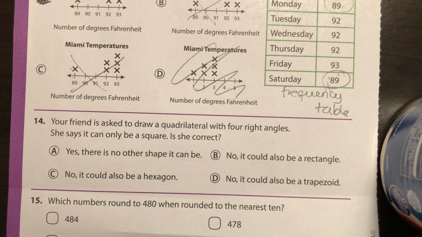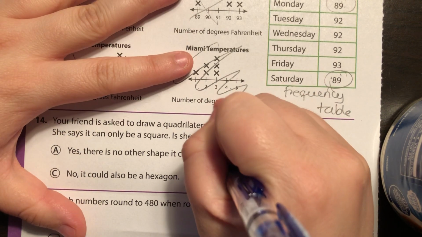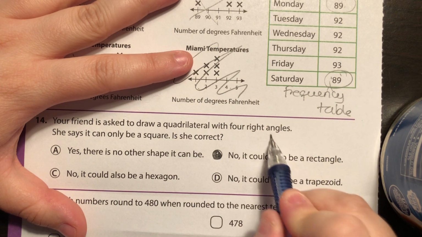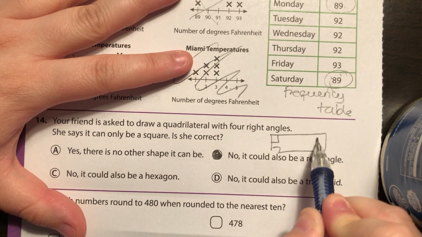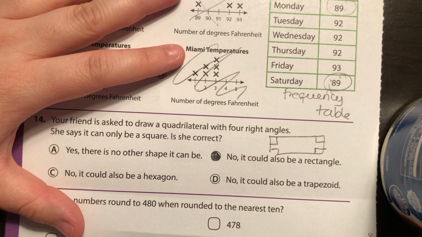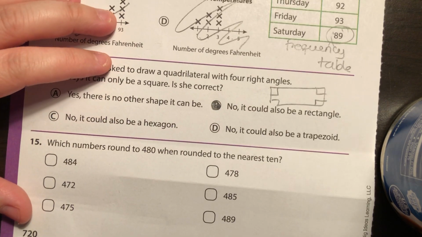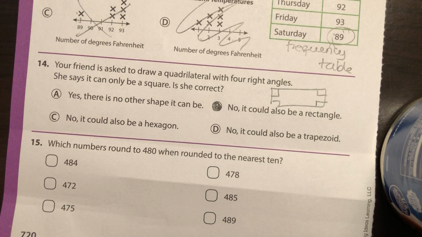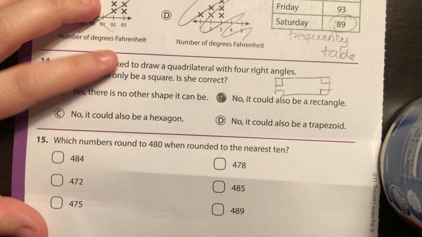All right, 2 problems. Your friend is asked to draw a quadrilateral with 4 right angles. She says it can only be a square. Is she correct? Sadly, no. It can also be a rectangle because a rectangle also has 4 right angles. If we're talking about squares, squares is the only one that has 4 right angles and it has 4 equal sides. Just keep that in mind.